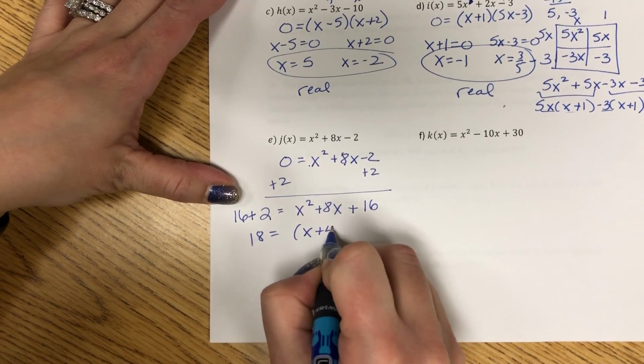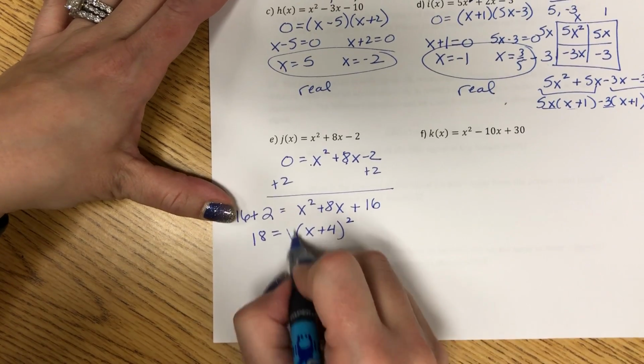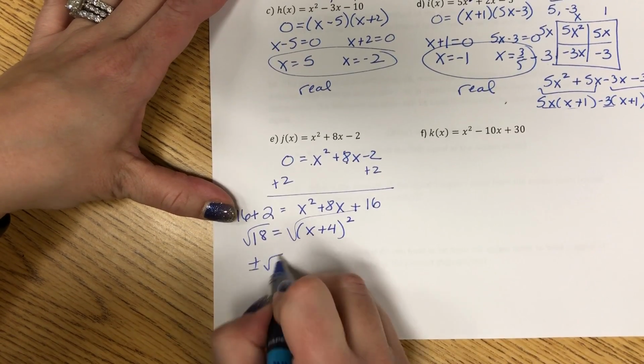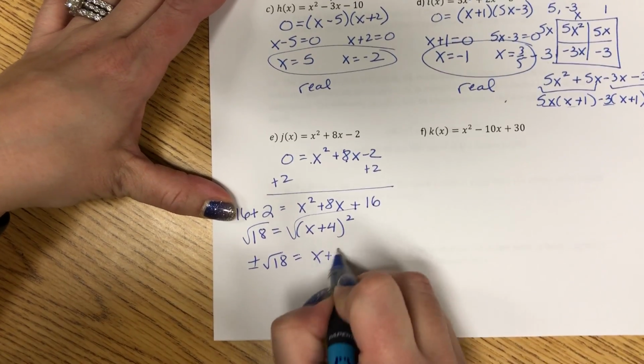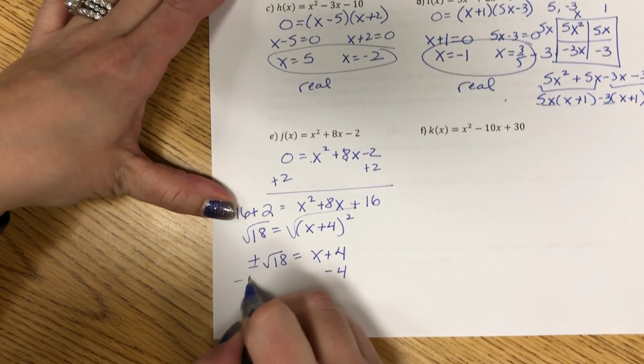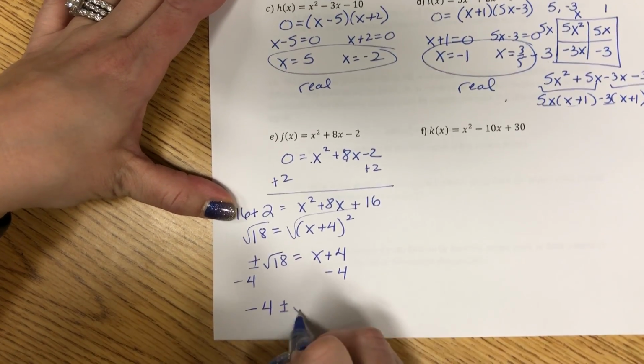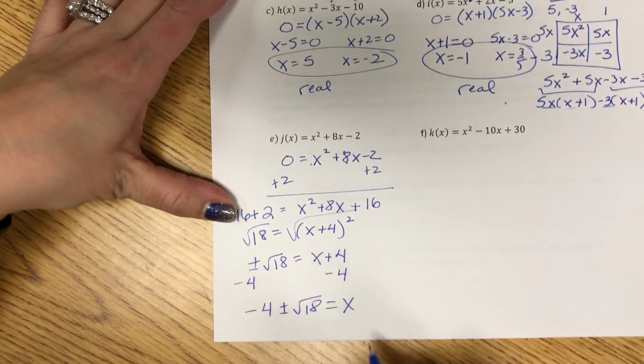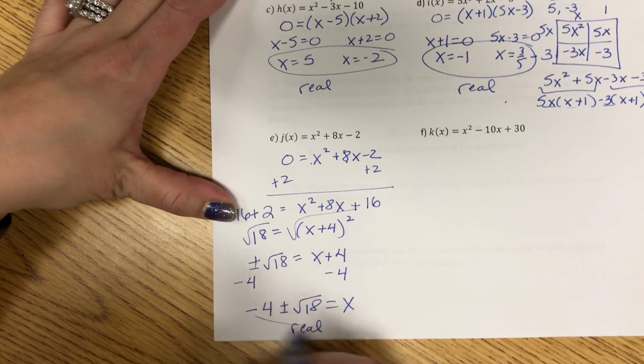This is x plus 4 squared. I'm going to square root. So I get plus or minus root 18. Subtract the 4. And those are both real solutions.